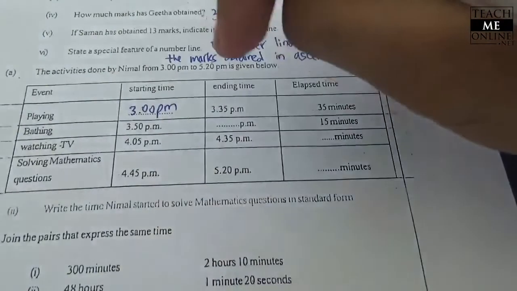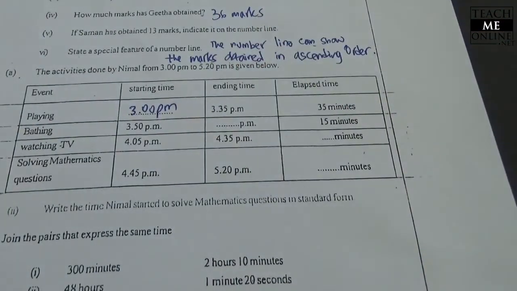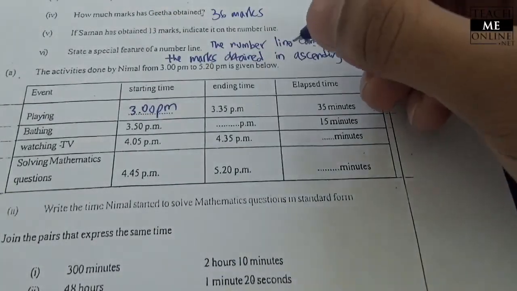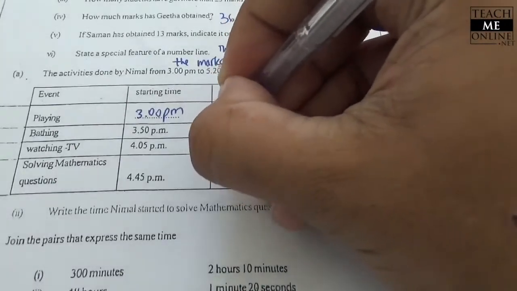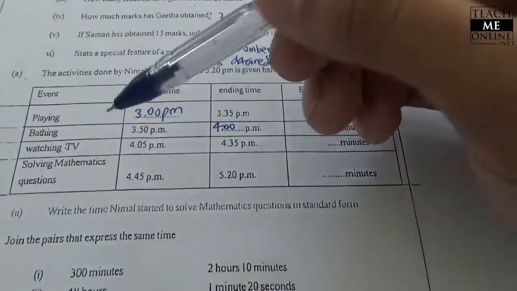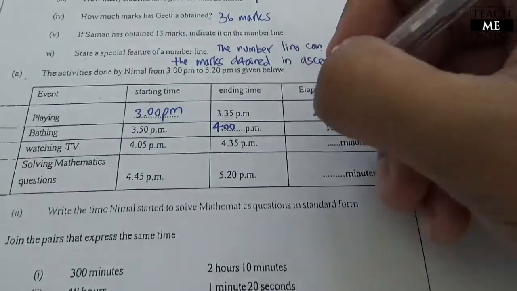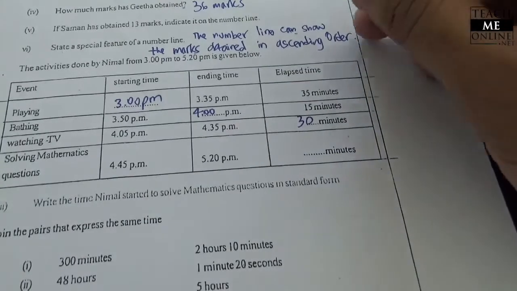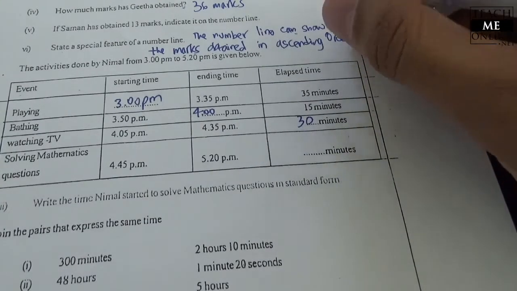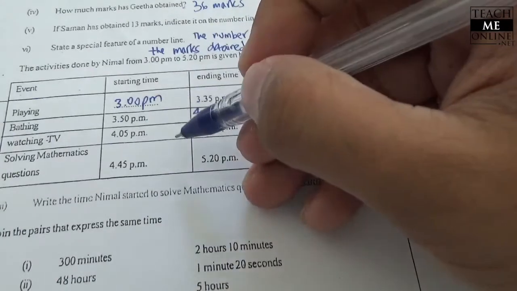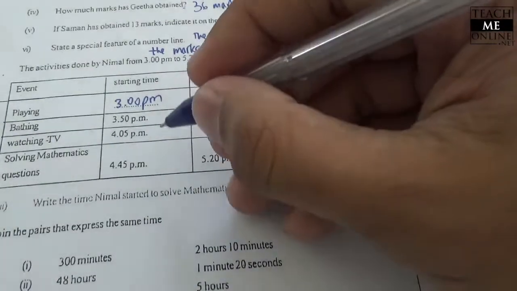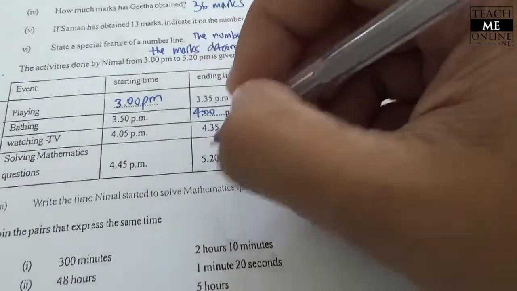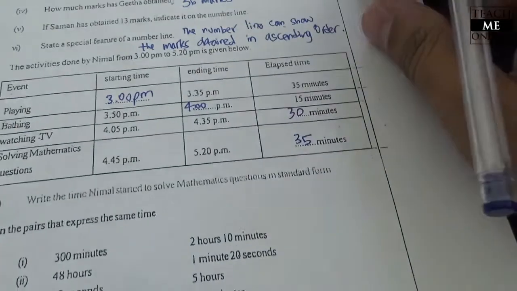Start bathing at 3:50 and it takes 15 minutes. What time does it end? 3:50 plus 15 minutes. 3:50 plus 10 minutes is 4 o'clock. 4 plus the remaining 5, 4:05 p.m. Watching TV from 4:05 to 4:35, so that is easily 30 minutes, 35 minus 5. Solving mathematics equations from 4:45 to 5:20. So from 4:45 to 5 o'clock, 15 minutes. Then 5 o'clock to 5:20, 20 minutes. So altogether 15 plus 20 is 35 minutes.